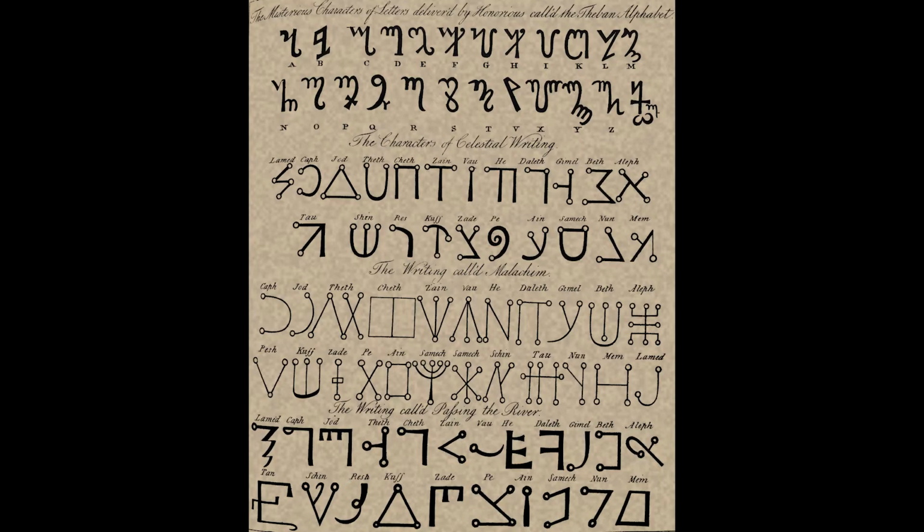So let's have a look at this chart of magical alphabets to further illustrate what I'm talking about here. You'll see here that there's 4 different alphabets. The one at the very top is what's called the Theban alphabet. This is the exception of the 4 in that it is an alphabet that is based on the English letters rather than Hebrew.